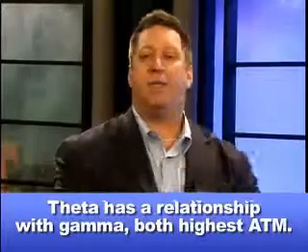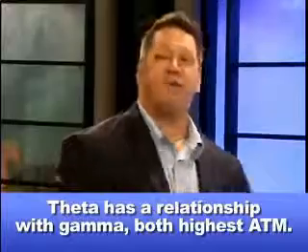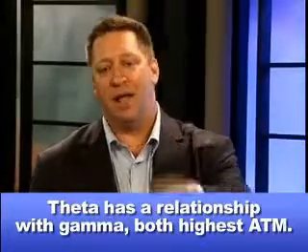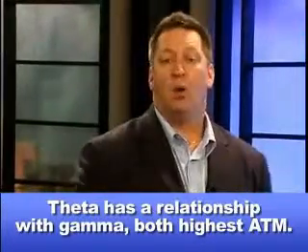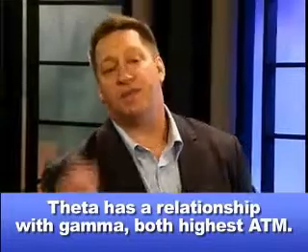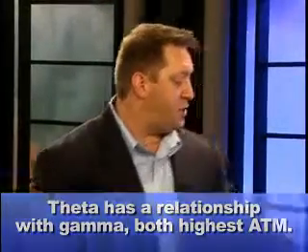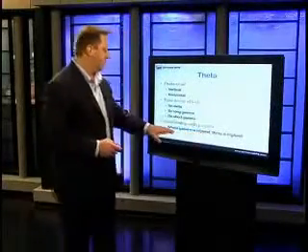It also affects gamma, and it has a relationship with gamma. Wherever gamma is the highest, theta is the highest. Wherever gamma is the lowest, theta is the lowest. So we do have a little relationship here.